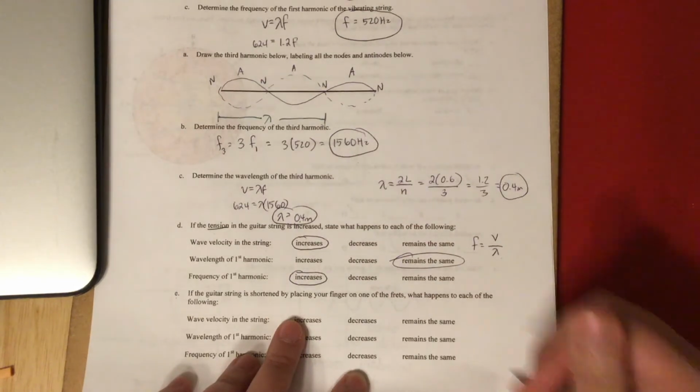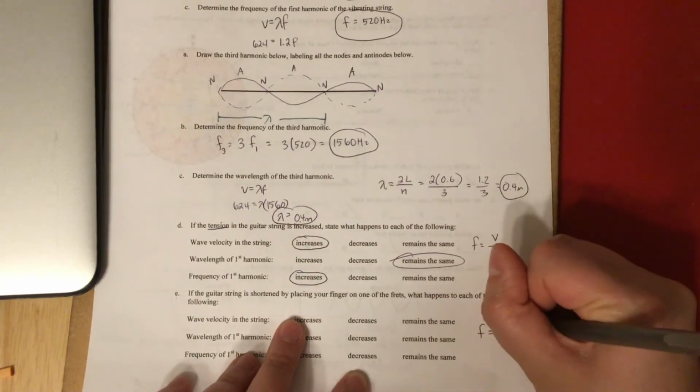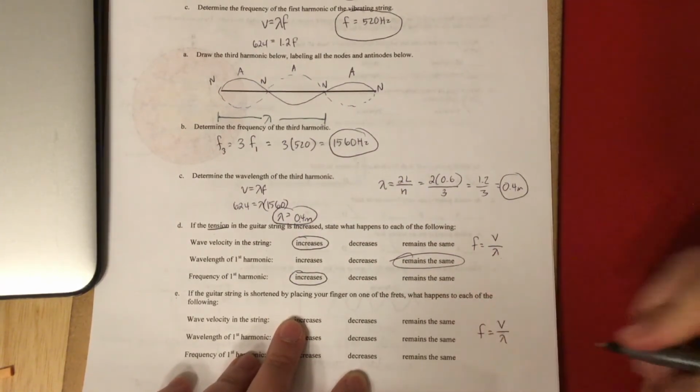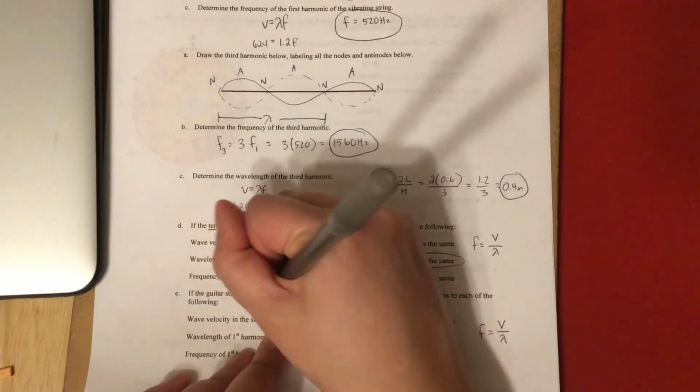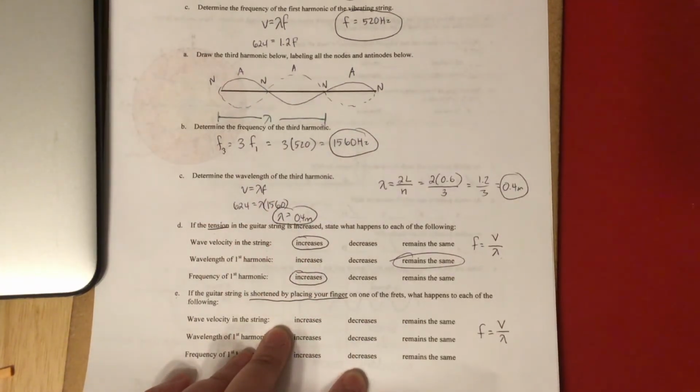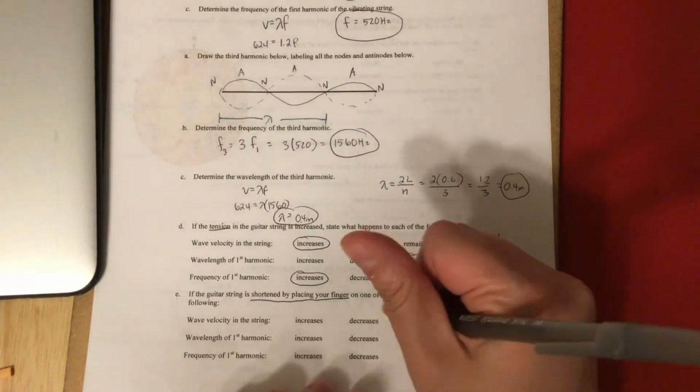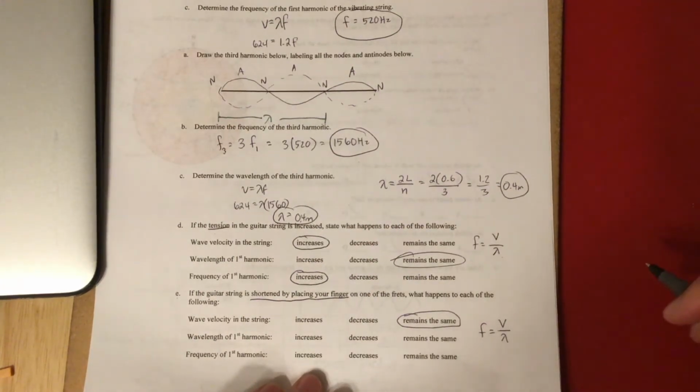E is the opposite, however. The frequency that you hear depends on the speed over wavelength. So what if you change the wavelength? The wave velocity stays the same. I'm not tightening or changing the string in any way, so the speed, the velocity, can't change.